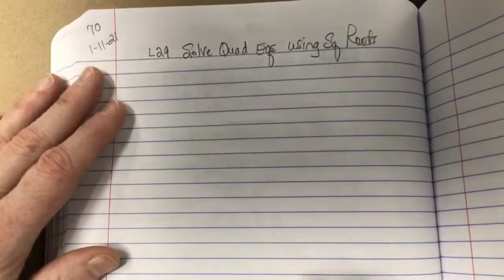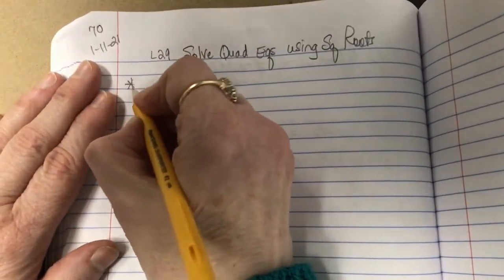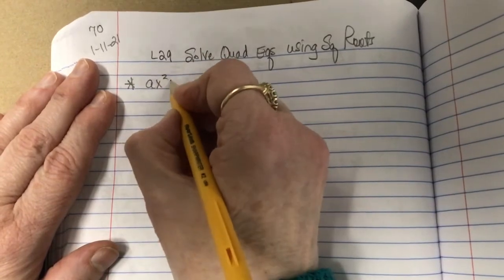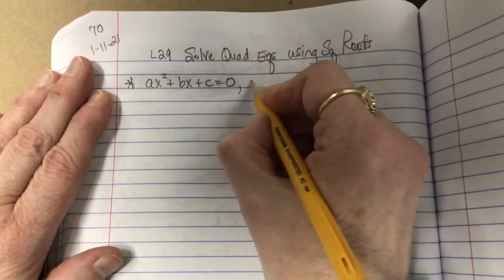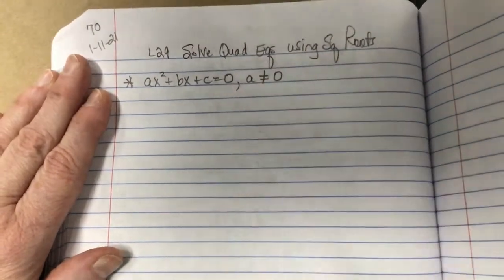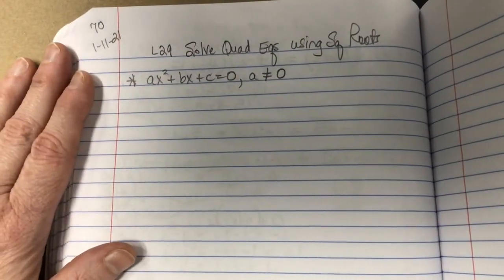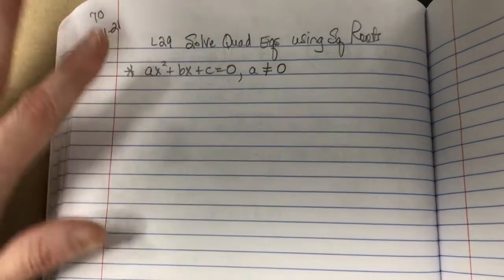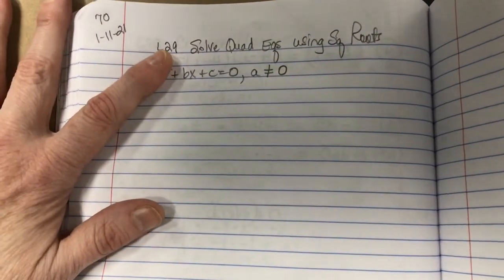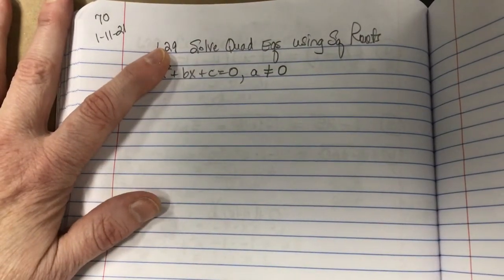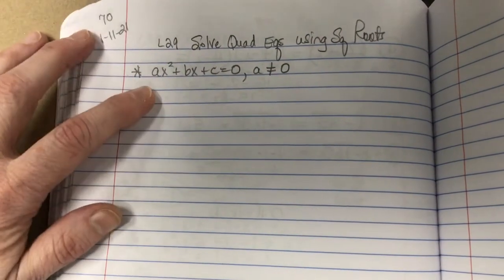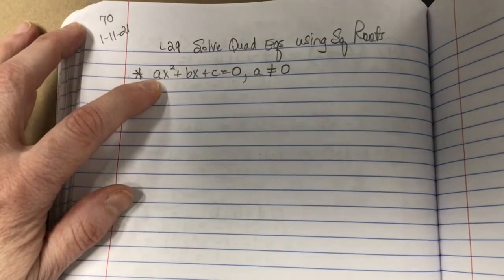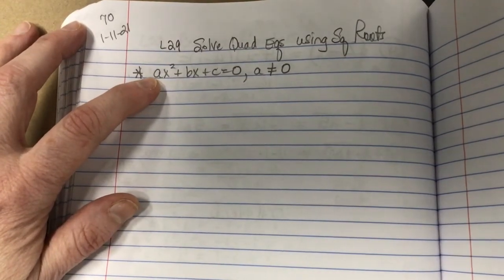First, remember that quadratic equations are of the form ax squared plus bx plus c equals 0. And I think in the video and in the notes the other day, I forgot to say a can't be 0. A can't be 0 because if it is, you don't have a squared, and if you don't have a squared, then you don't have a degree of 2, and you don't have 2 solutions. So you have to have an x squared in every one of these.